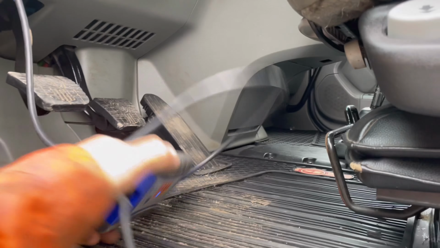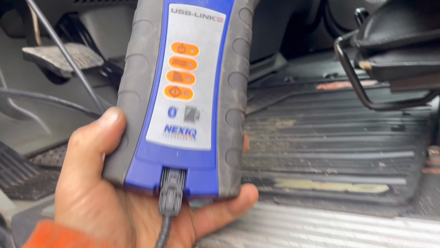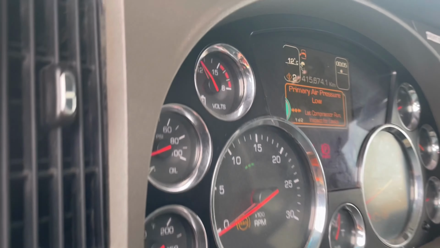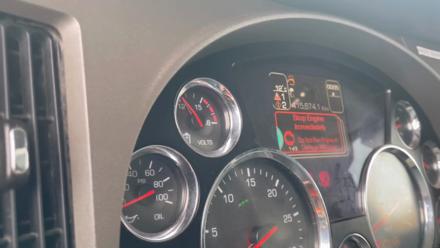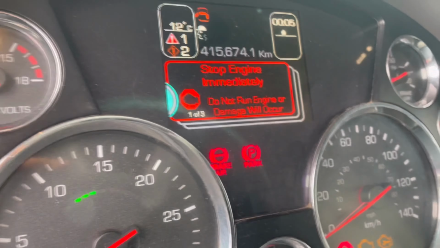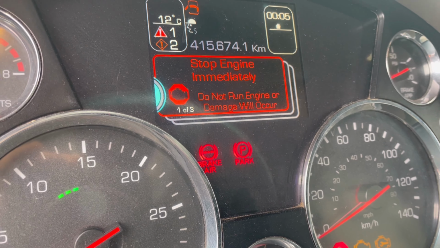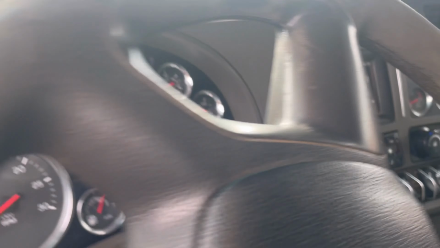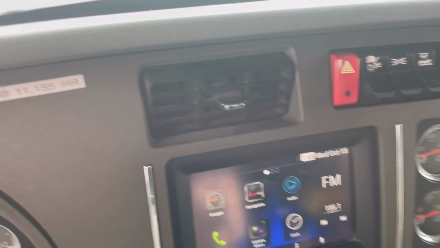All right, boys. So on this T880, you may consider this a little bit of role playing because we have to confirm this operator's complaint. So in order to do that, we're going to jump up in the seat and see exactly what the truck driver is experiencing. So we have a stop engine immediately, do not run, or engine damage will occur. That is number one. There's 3 of these messages.